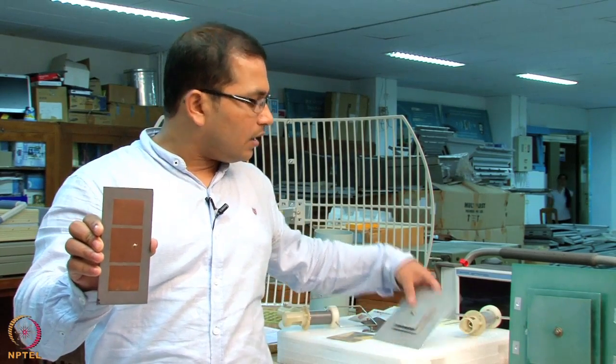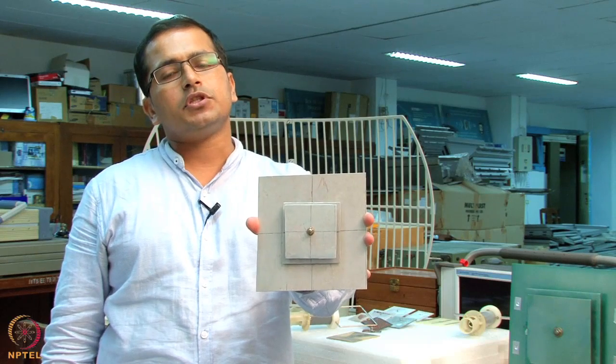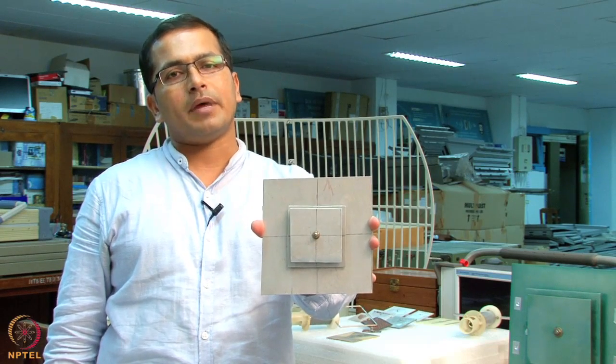I will be introducing the two conventional techniques which are used to broaden the bandwidth of microstrip antennas. Firstly, this is a gap coupled microstrip antenna designed for the 3G band, and secondly, this is an electromagnetically coupled stacked antenna which is also used for broadening the bandwidth of microstrip antennas.